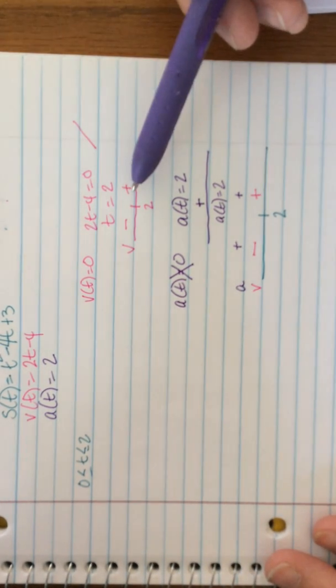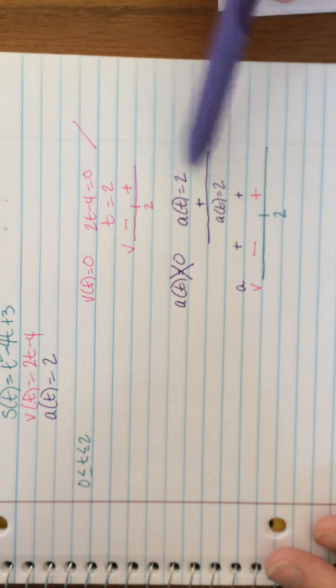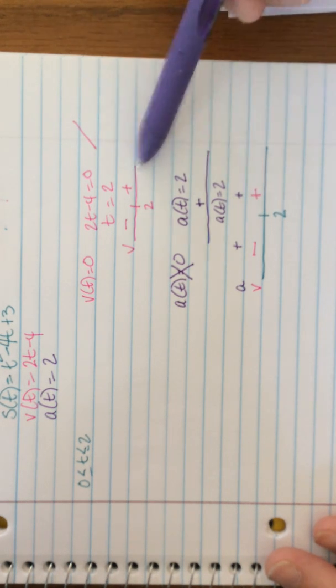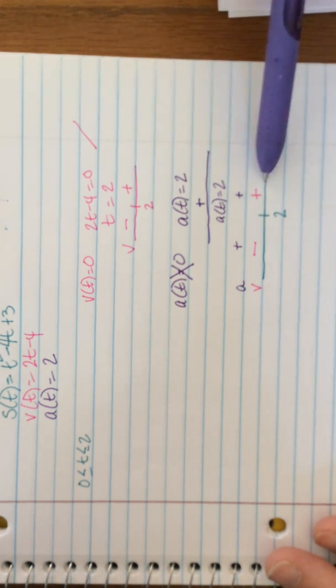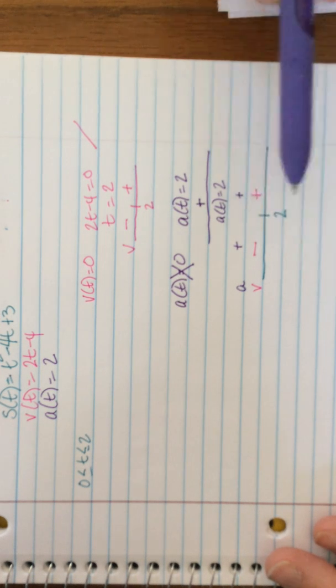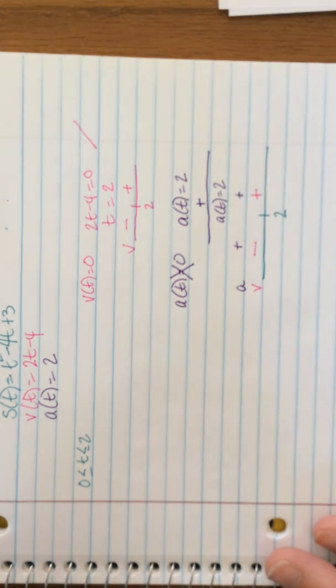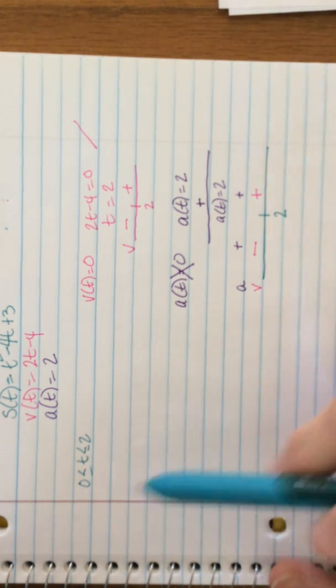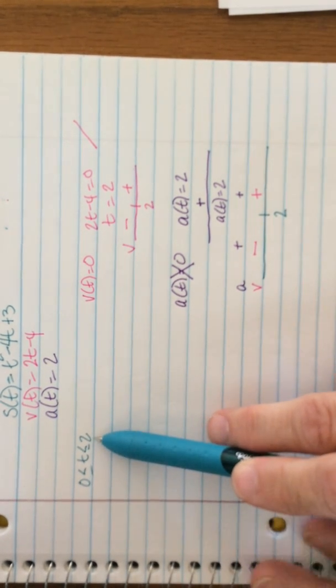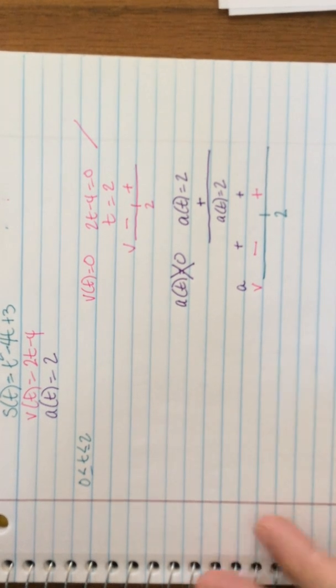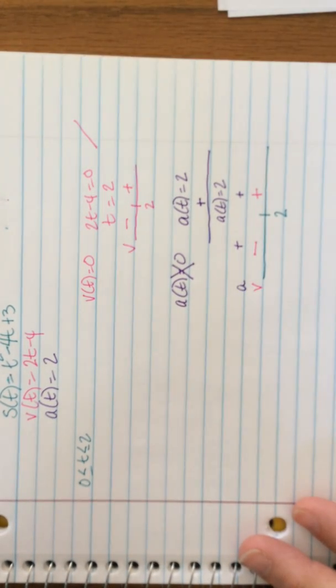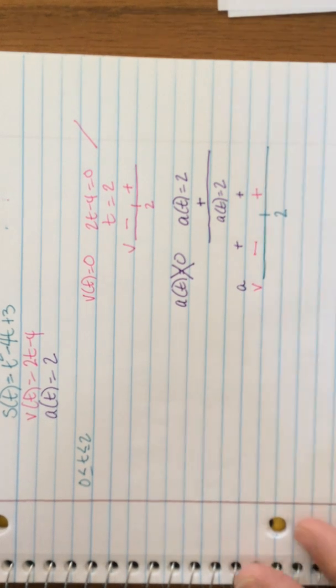So what I've done is these two are my individual sign charts. Now I've created a sign chart where both pieces of information are all on one sign chart. So now I'm going to go back and talk about from 0 to 2. I want to describe the motion of this particle and the speed of the particle.